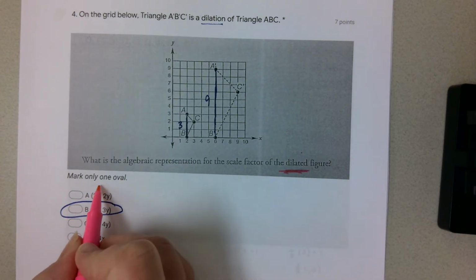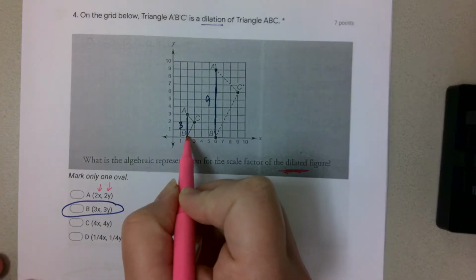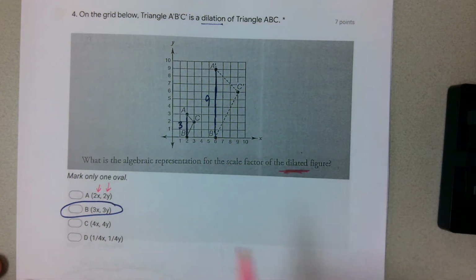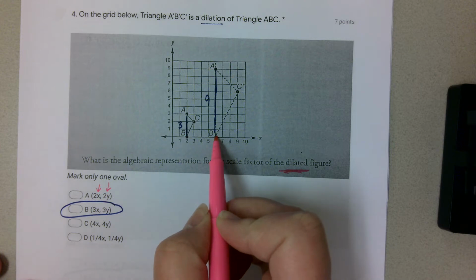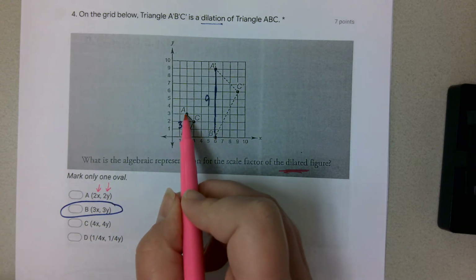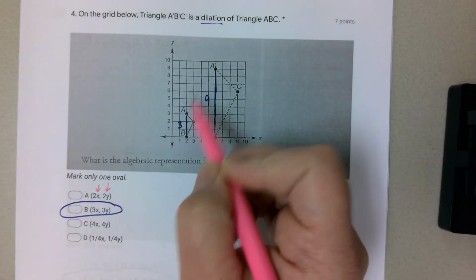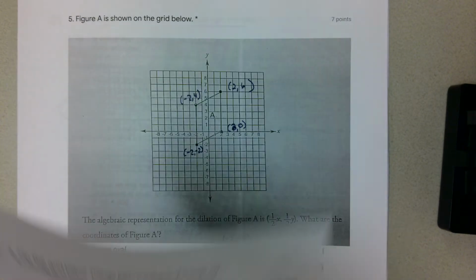Now, we did do some of this in our transformations, so you may recognize, hey, I just need to multiply x times that. And so looking here, my x value is 2 times 3 gets me to 6. And my y value is 0 times 3 is still going to be 0. But go up here, my y value is 3, and this y value is 9. 3 times 3 is 9. The correct answer is B. But again, we did not go over dilations.